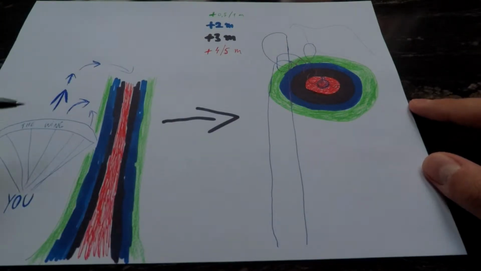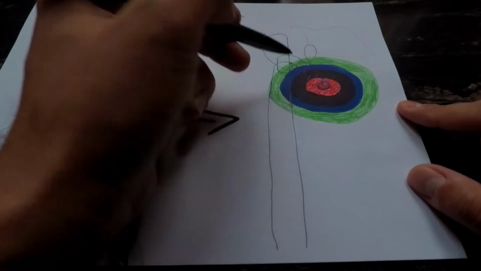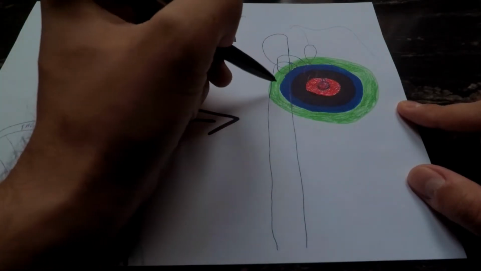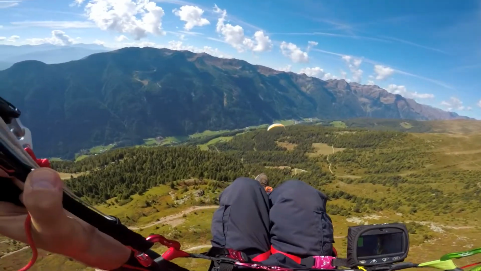You should try first, and a very important rule, like I said, don't pull immediately. Once you feel a bit of lift, don't go in that direction immediately. So in order for you to understand much more easily how that works, here are some examples with different climb rates and thermals.